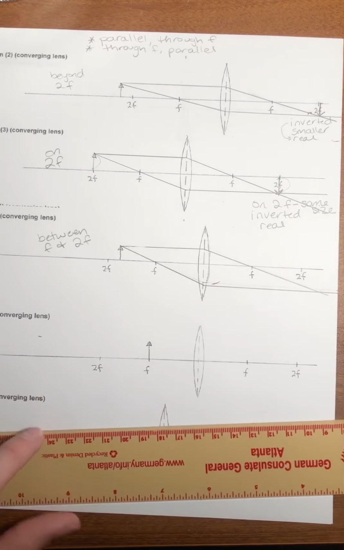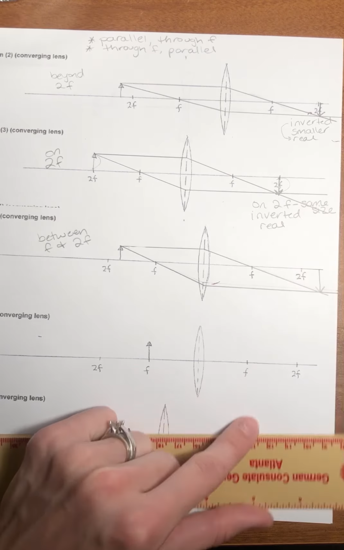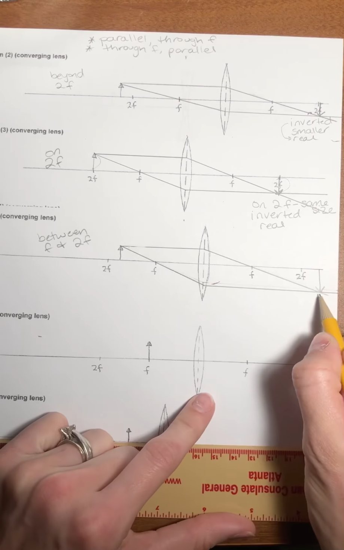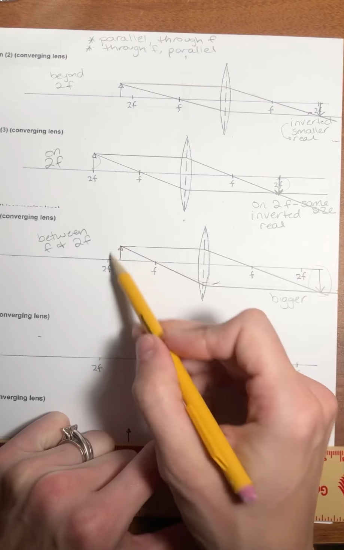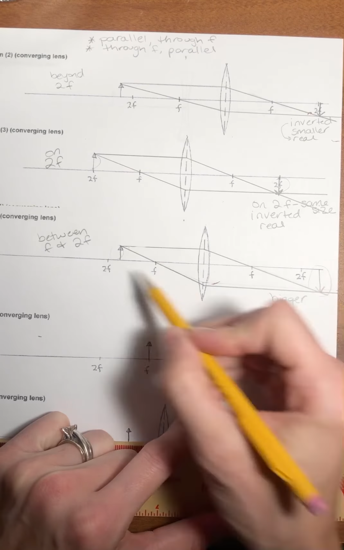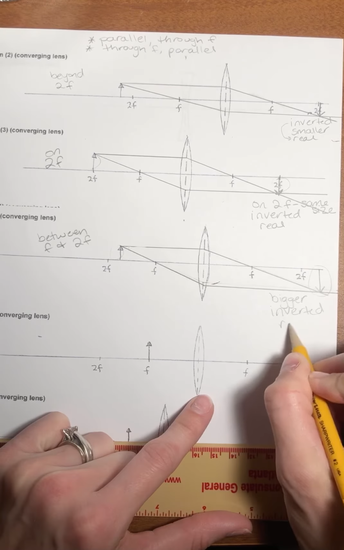Okay. So there you go. So it's bigger. This arrow is bigger than that arrow, if I were to measure it. It's inverted. When it's inverted, it is real.